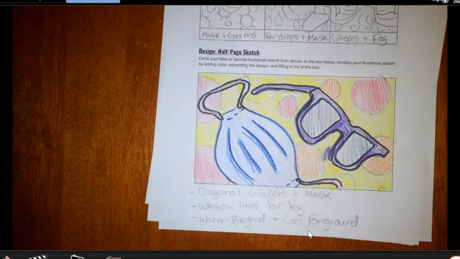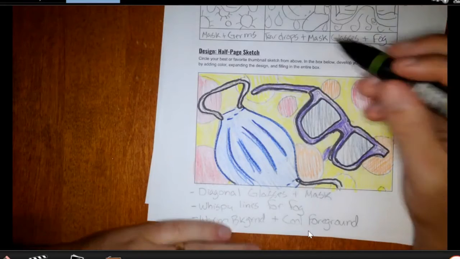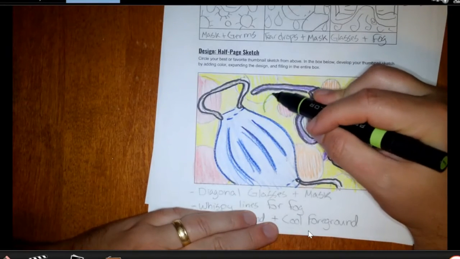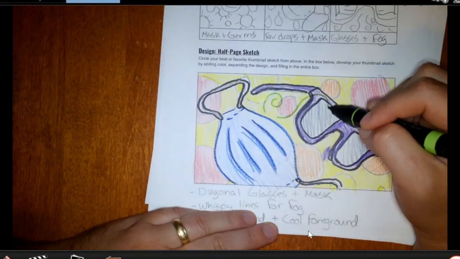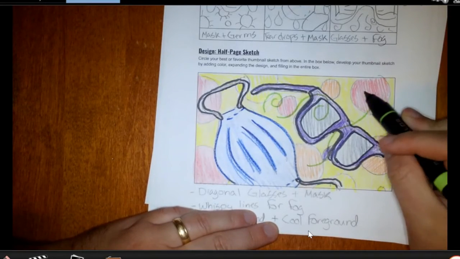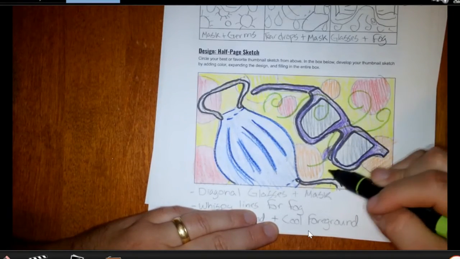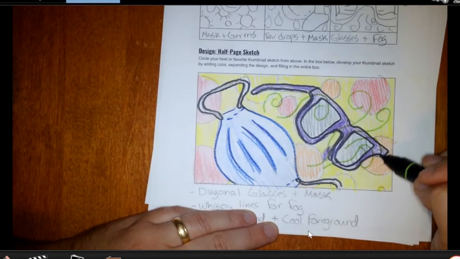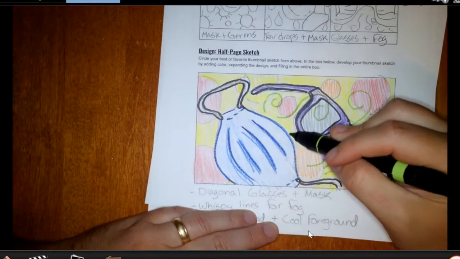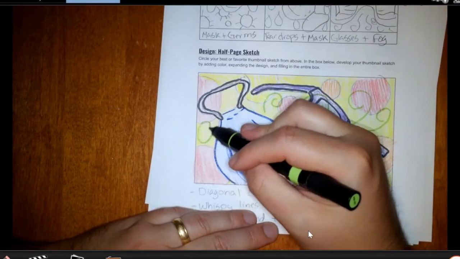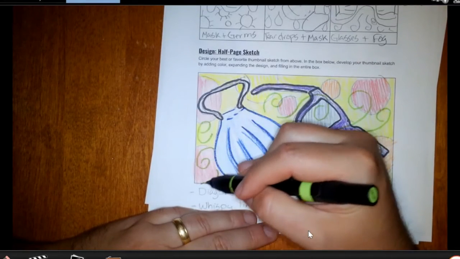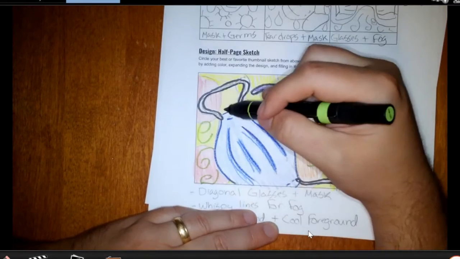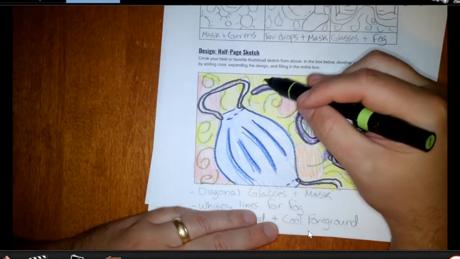Now I'm going to add different colored markers besides just black. Here I'm coming in with green. And I know it's kind of gross, but I really feel like this is going to emphasize that fog. I know it kind of looks like bad breath, but I feel like if I'm able to layer some marker over my designs, it's really going to emphasize that foggy chaos that my breath is causing my glasses to kind of go into.